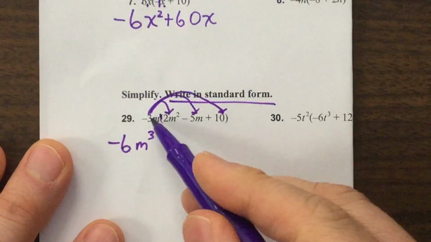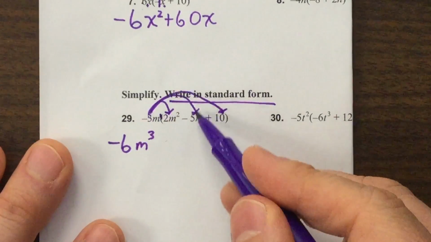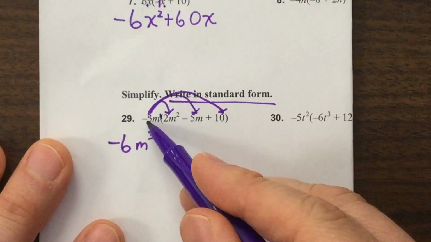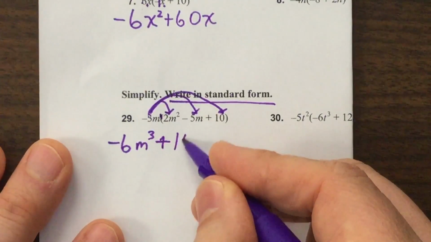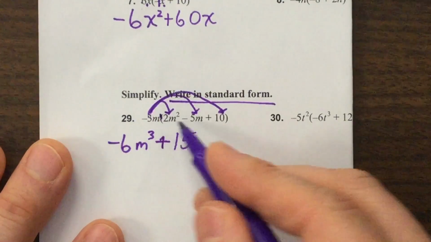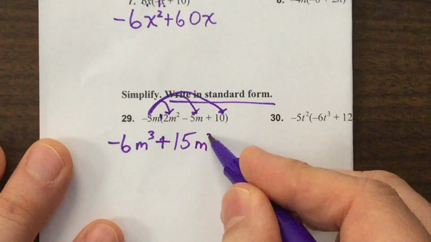Okay, now we do the next distribution. Negative 3m times negative 5m. Negative 3 and negative 5 multiply to give me positive 15. And then m times m gives me m squared.